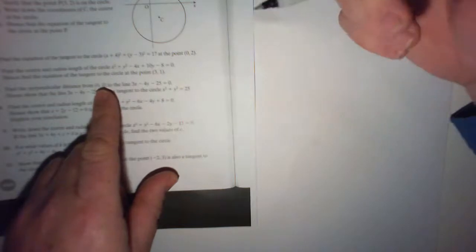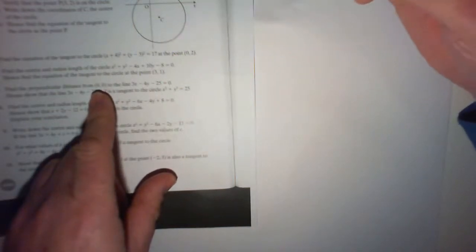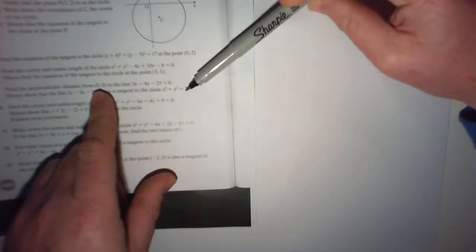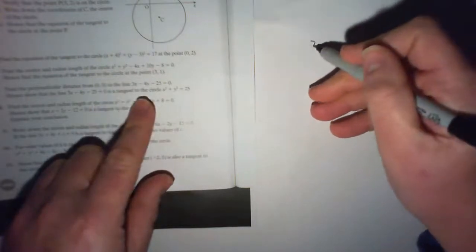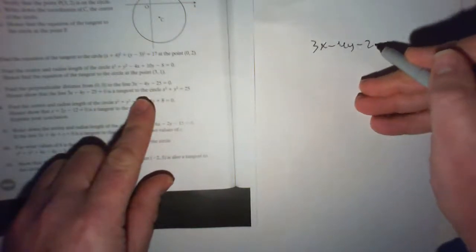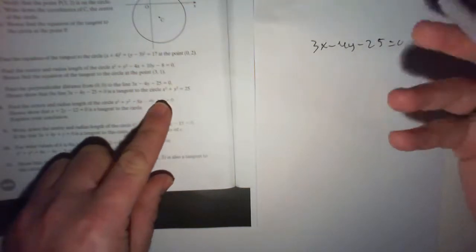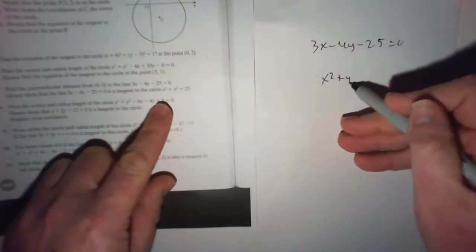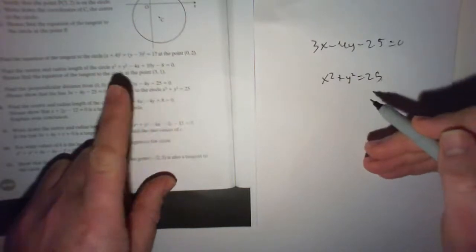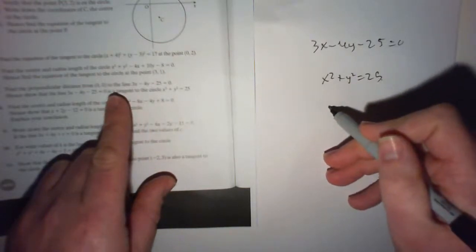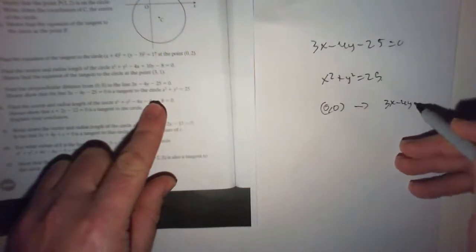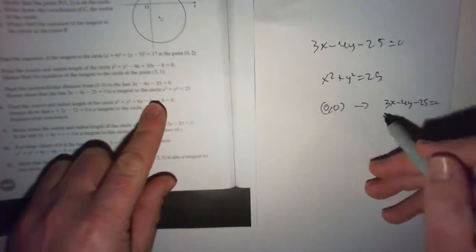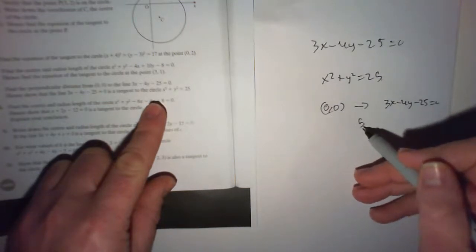Okay, the perpendicular distance, well, we already know what it's going to be. I'll just write it all down here so you can see it. We have a line 3x minus 4y minus 25 equals 0, and we have a circle, x squared plus y squared equal to 25. The first thing they ask is to show that the perpendicular distance from 0, 0 to 3x minus 4y minus 25 is 5.